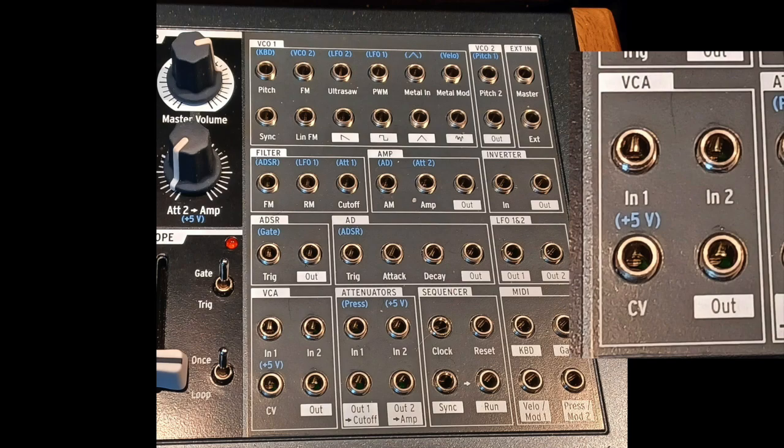Now, this VCA is a little interesting in that normally the amount of VCA is going to sit at a high level because we have the 5-volt signal feeding the control voltage input. So if you don't plug anything into the control voltage input, the VCA is at maximum level.